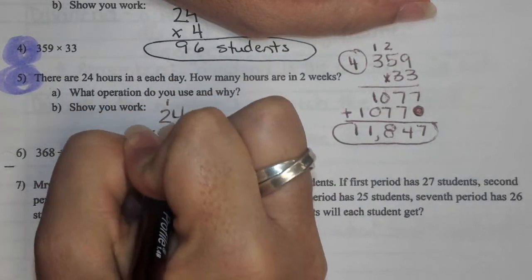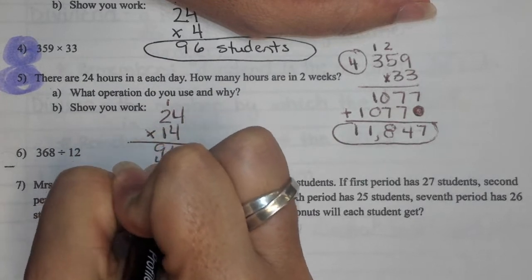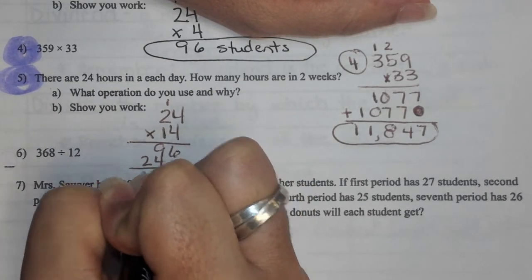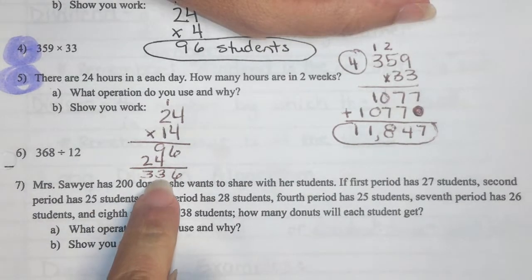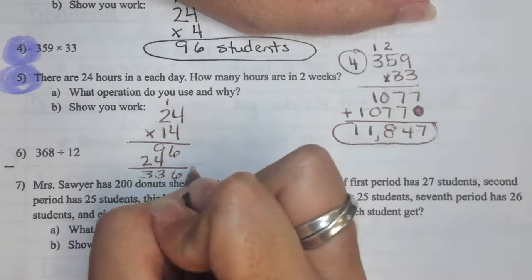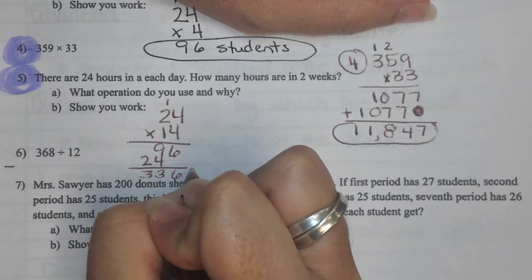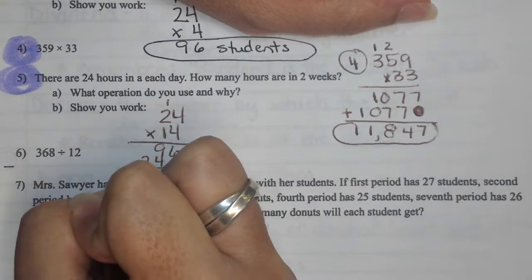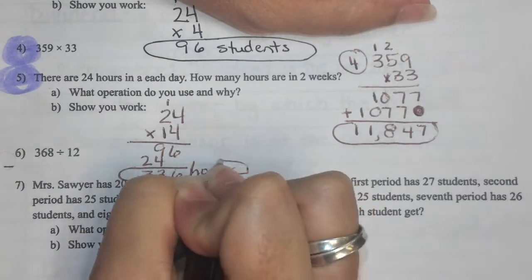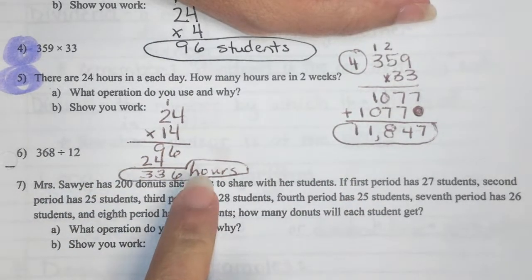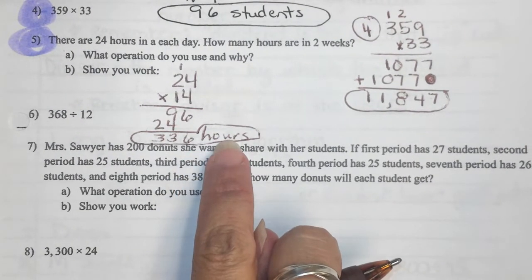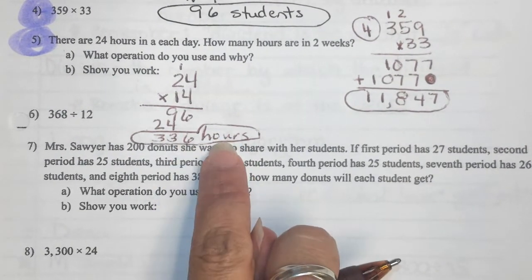I got, let's see, 336 what? Hours. There you go. Hours in 2 weeks. Make sure you give me some kind of word after it. You could put hours in 2 weeks, but make sure you give me some kind of word.